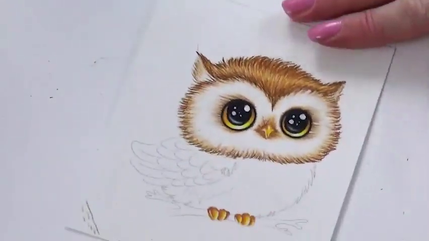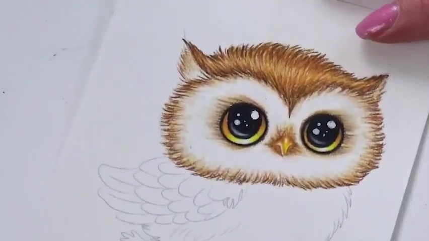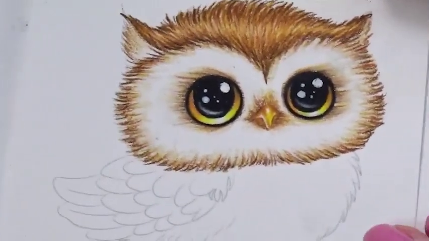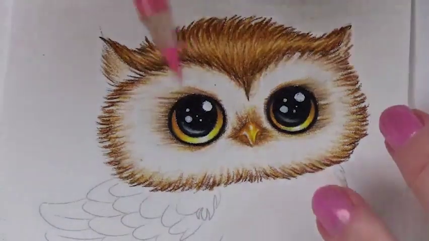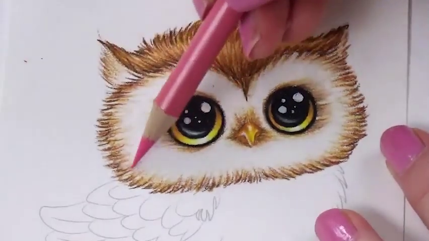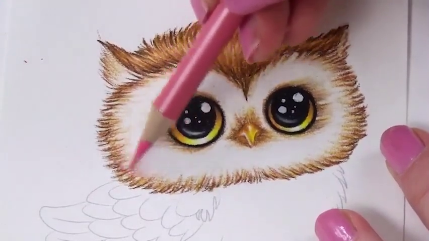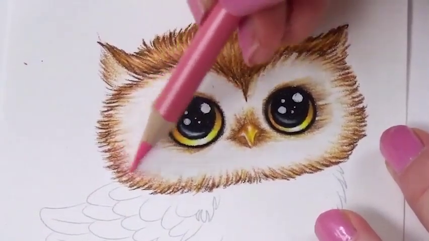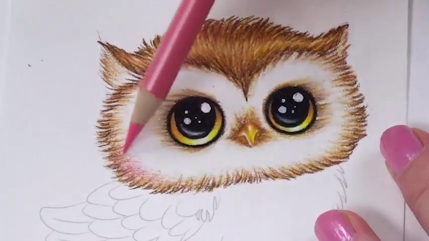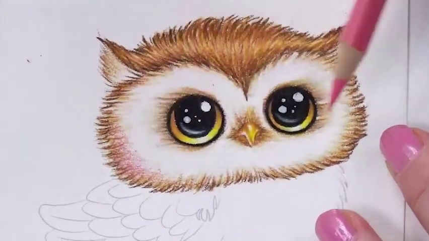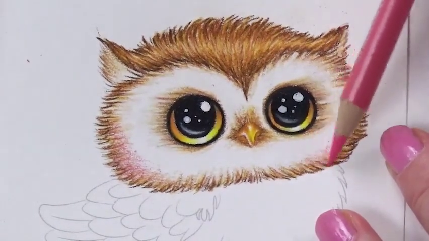And just to finish out that face, let me zoom back in. Let's go ahead and apply the soft blush. So all I do here is I grab the pink and I just shade very softly along the edge of that cheek. So I'm holding the pencil further back, which means I'm placing less pressure on it. Same on the other side.